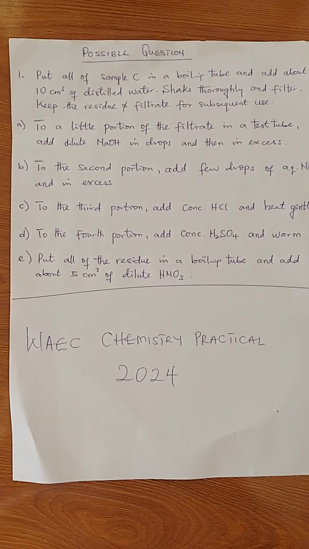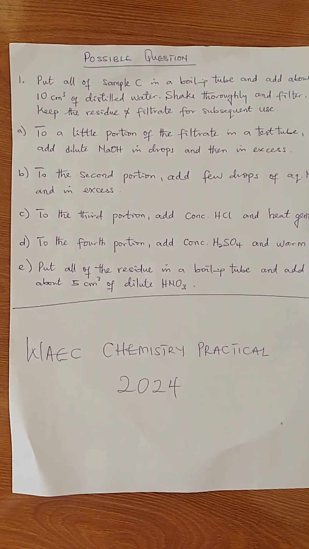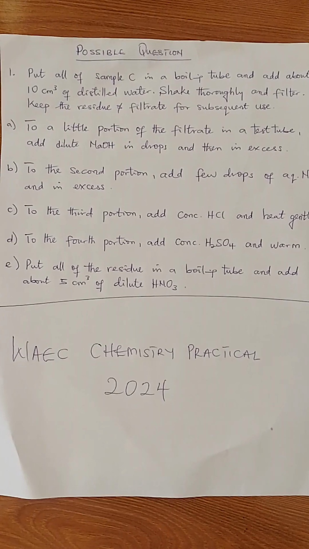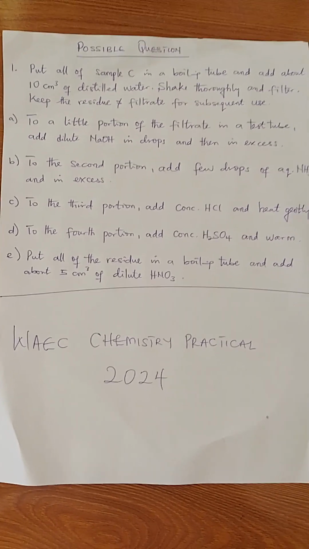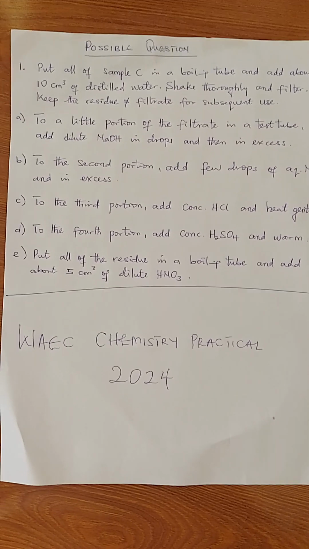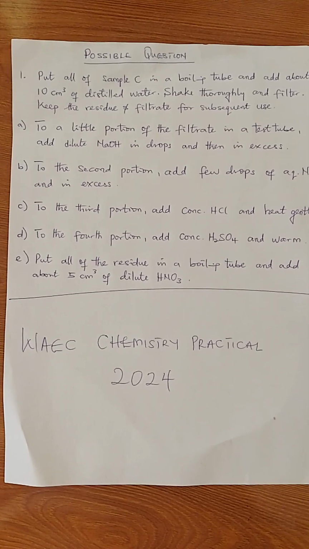The possible questions are: put all of sample C in a boiling tube and add about 10 cm³ of distilled water. Shake thoroughly and filter. Keep the residue and filtrate for subsequent use.